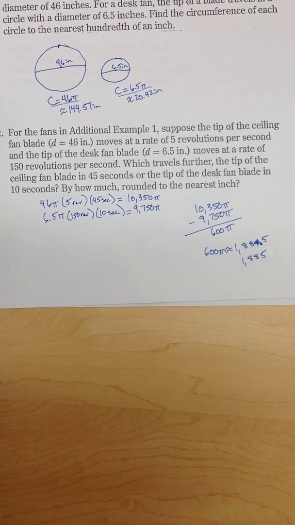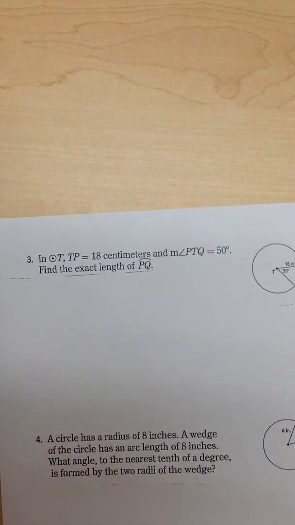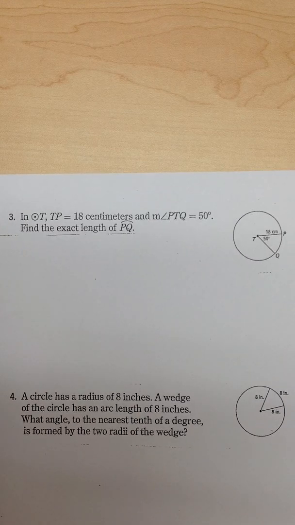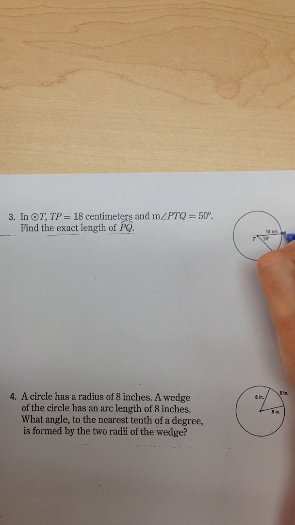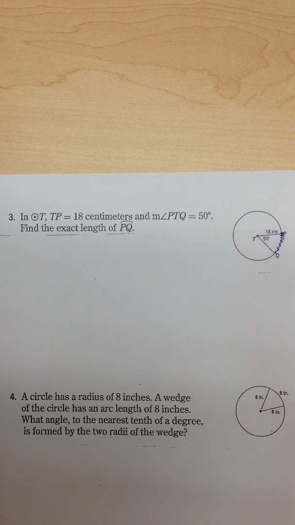So let's do some problems with that. Okay, what are we on? Example 3 here. In circle T, T to P is 18 centimeters, so that looks like a radius. And then angle PTQ is 50, and we're supposed to find the exact length of the arc from P all the way around to Q.